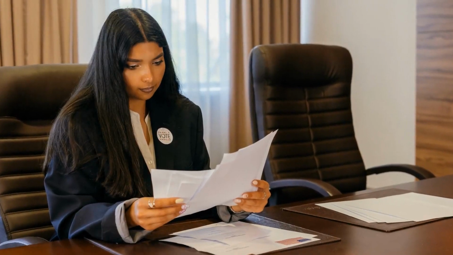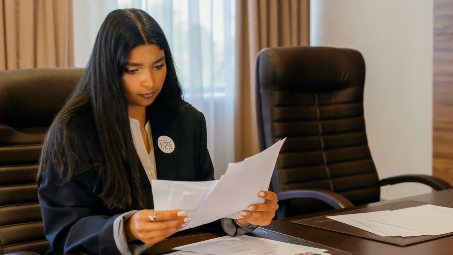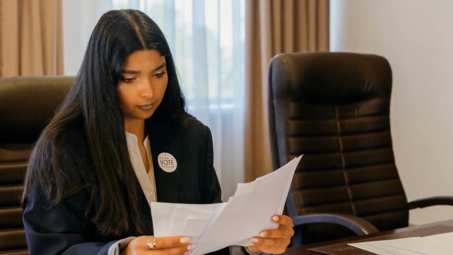Bylaws are the foundational rules that govern how your nonprofit operates. They define your organizational structure, board responsibilities, voting procedures, and other critical aspects of governance. Think of bylaws as your nonprofit's internal constitution.